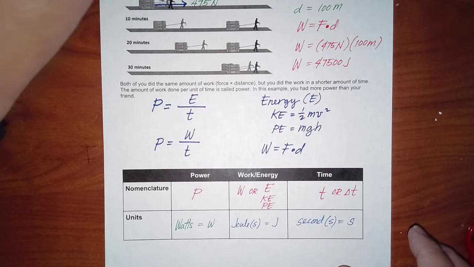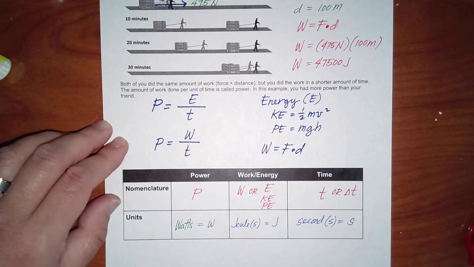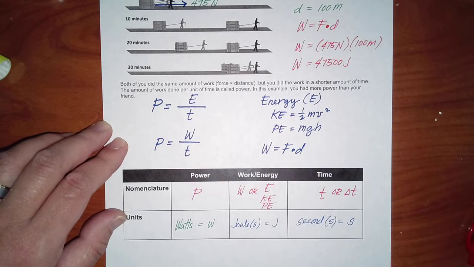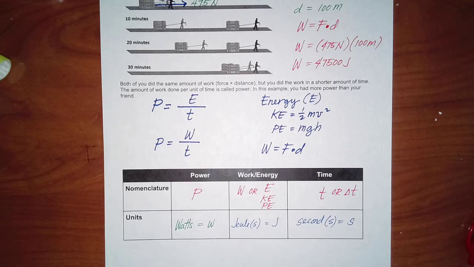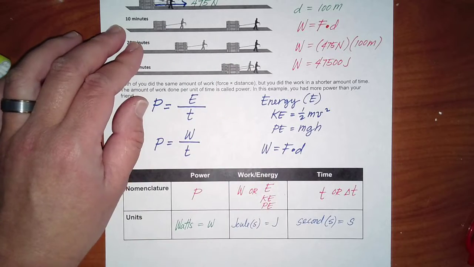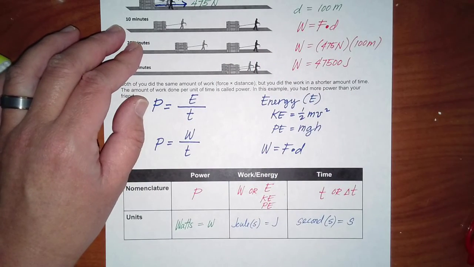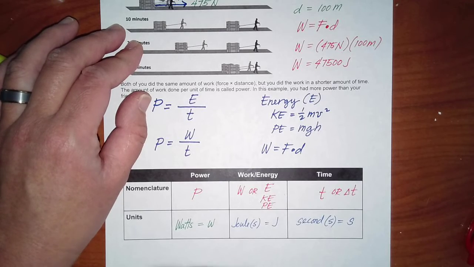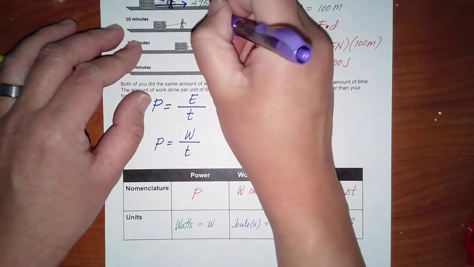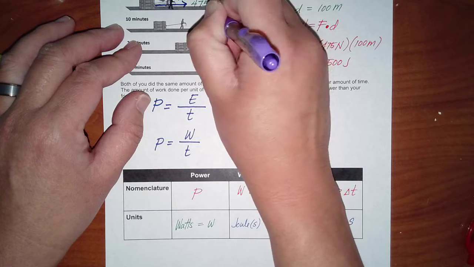So in this example, let's figure out how many seconds is the total time that was consumed by each of the following persons, you and your friend. For example, it took you 10 minutes. How many seconds is 10 minutes?